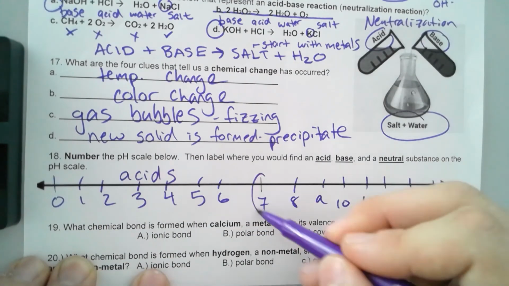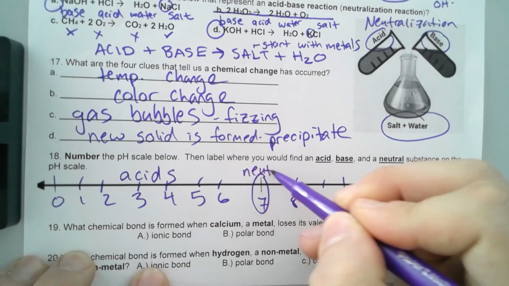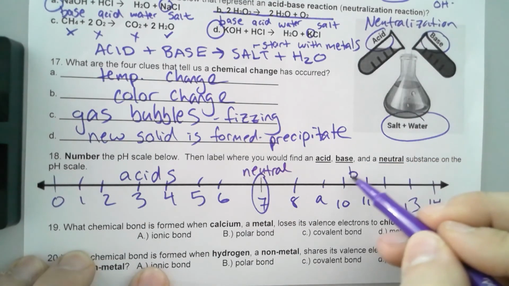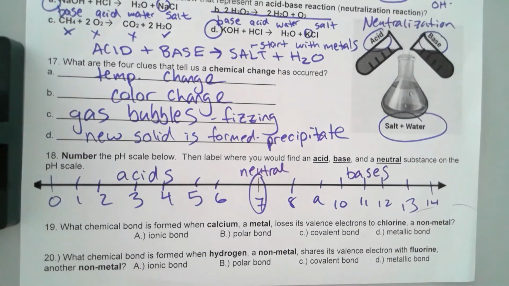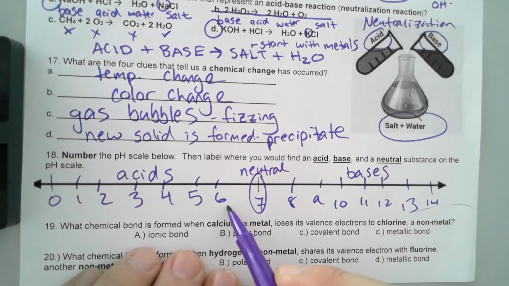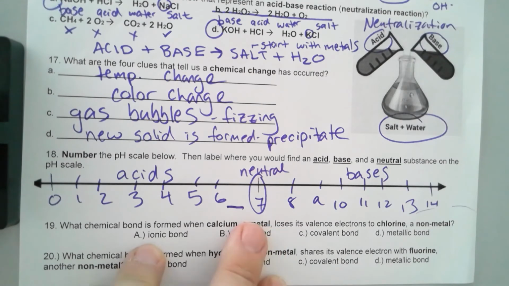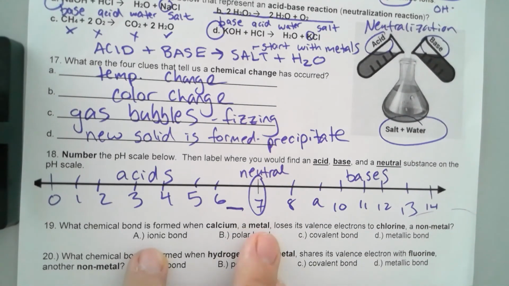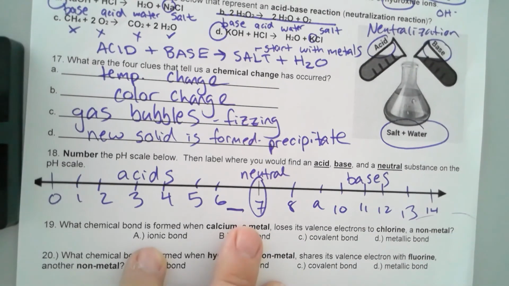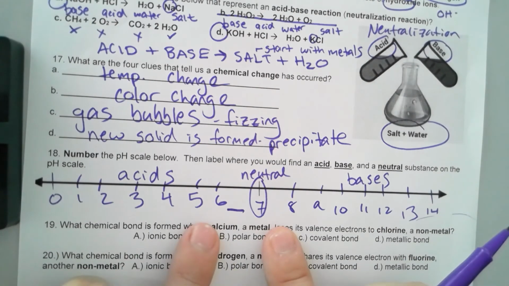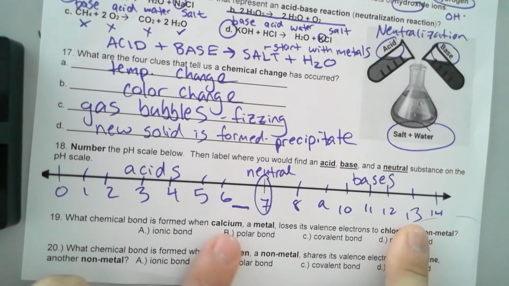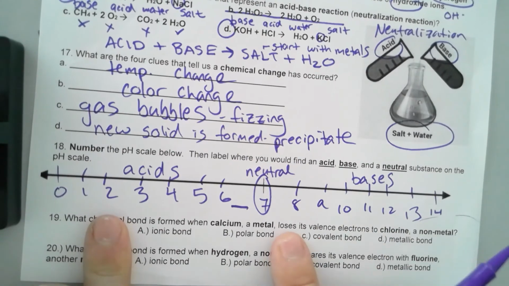Your neutral is 7. And your bases are over here. If something has a pH of like 6.5, it's an acid. Okay, we really want to say neutral is like 7, 6.99, 7.01. Okay, for anything outside 7, you just want to stick with acids 1 through 6, bases 8 through 12, or 8 through 14.